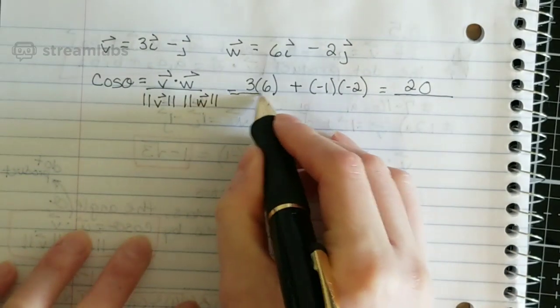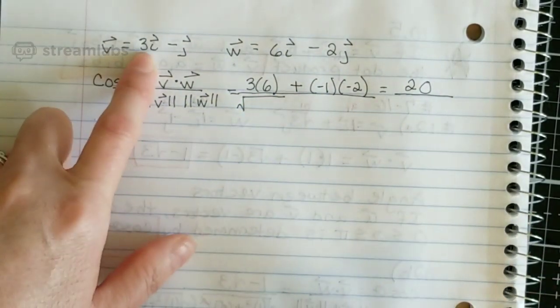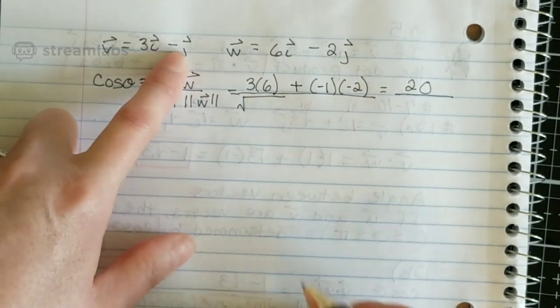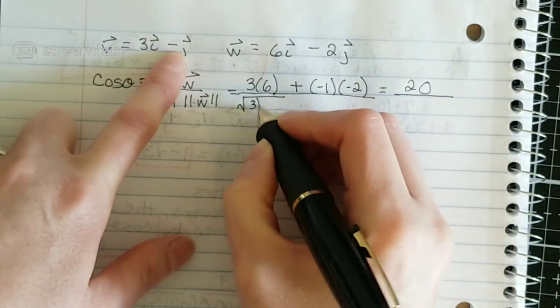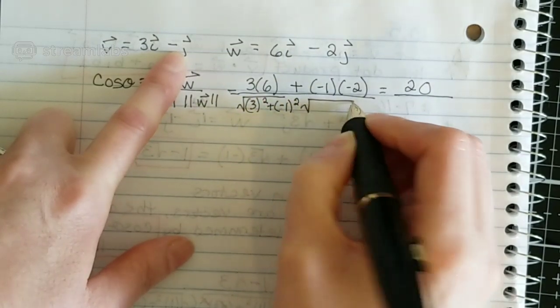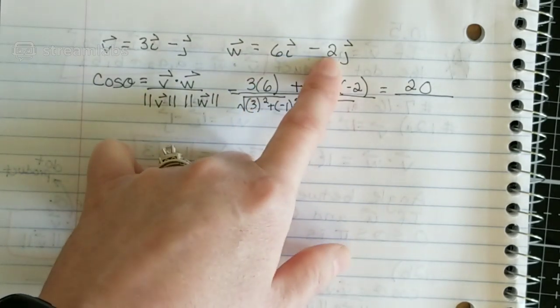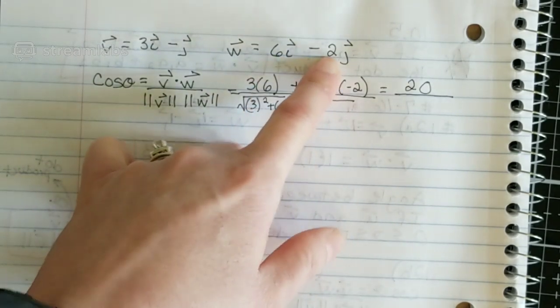All right, so we're going to do the magnitude on the bottom. So that's going to be 3 squared plus -1 squared. And then your second one over here is going to be 6 squared plus -2 squared.